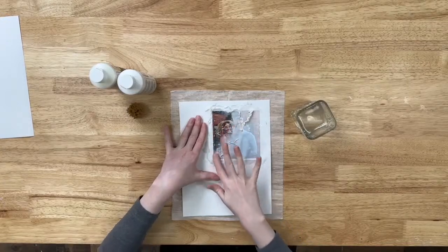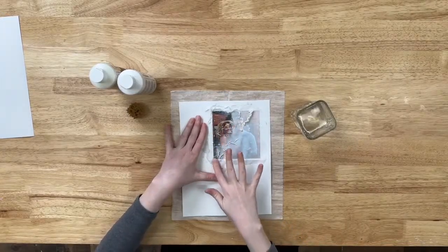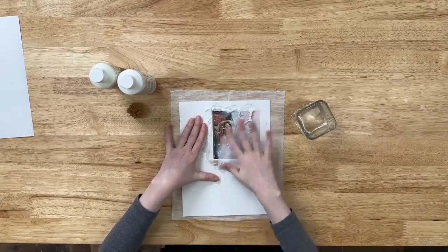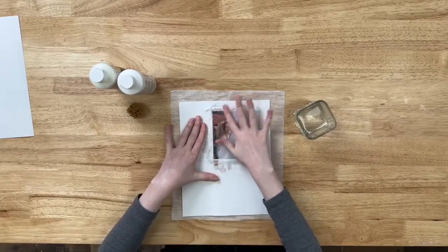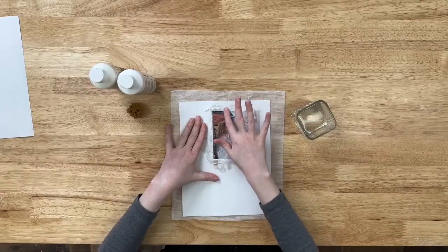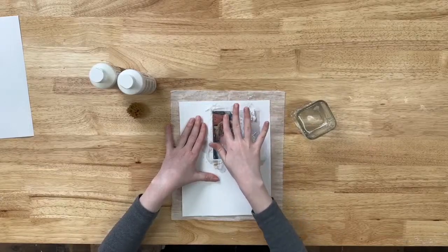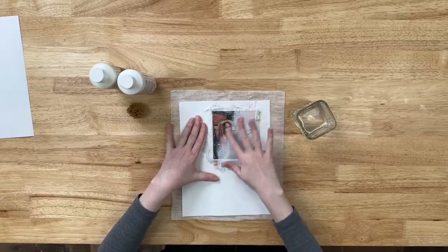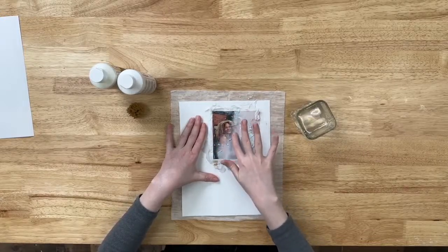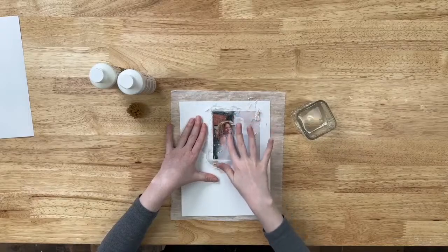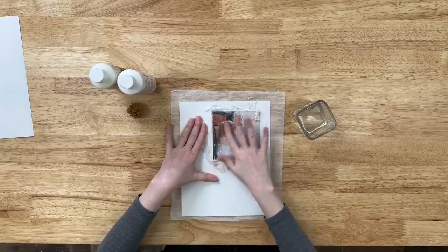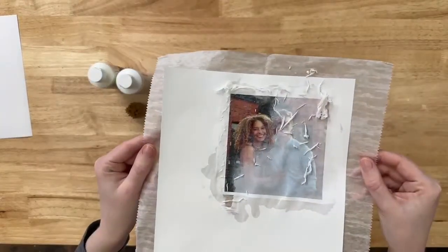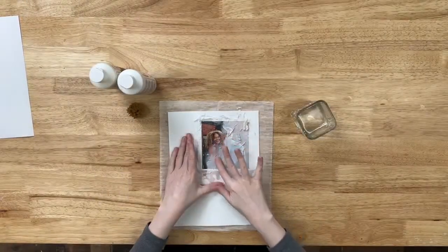You don't want to be too aggressive with this step. Slow and steady really is the way to go, because you can actually run the risk of removing some of that ink. But as long as you're just gentle with it, it's kind of a patient process. You take your time, then you won't have to worry about that. But you guys can already start to see our image start to come through.